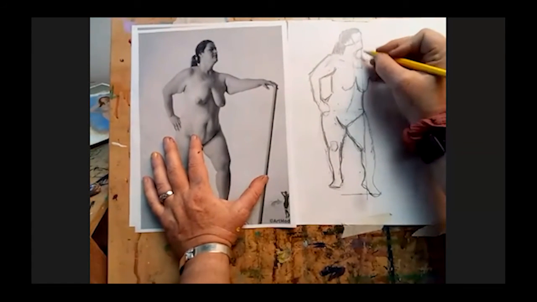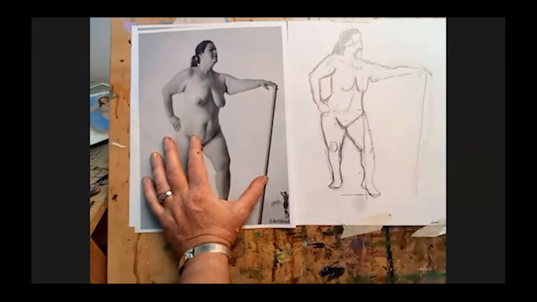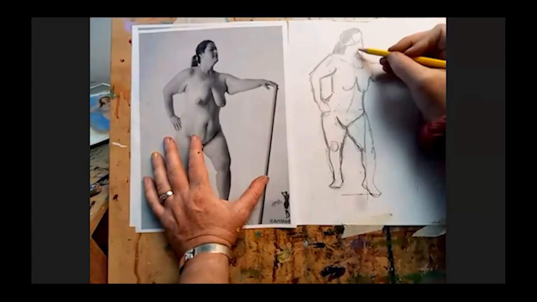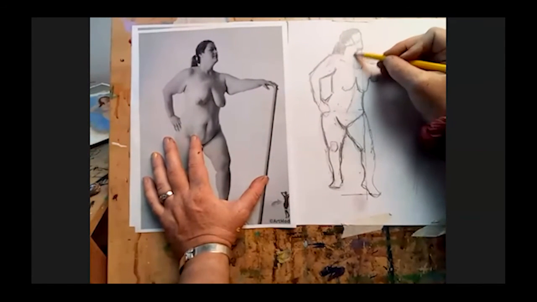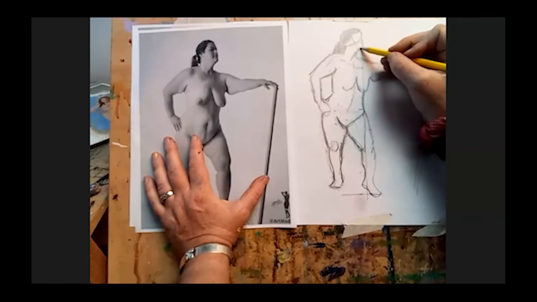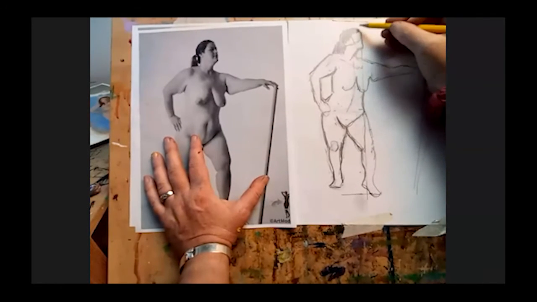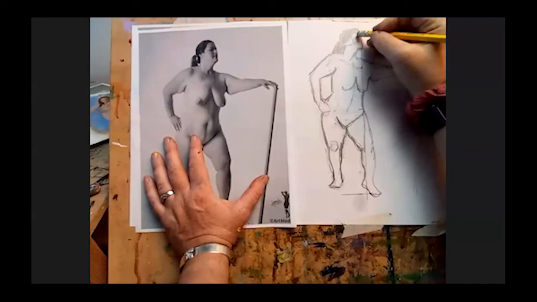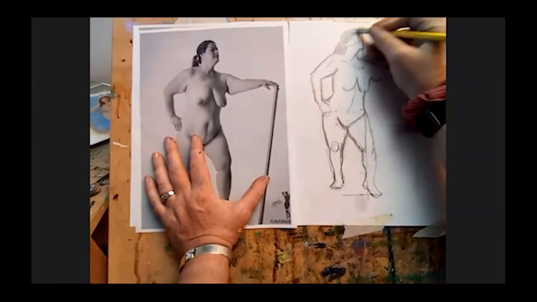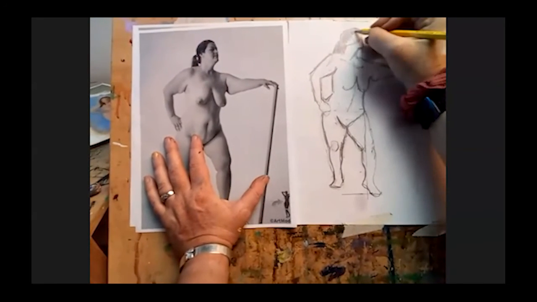No. I'm not going to spend much time on the face right now, except to get in some of that shading. No. That's enough. Oh, that's enough. No, that's my glass. It's mine.